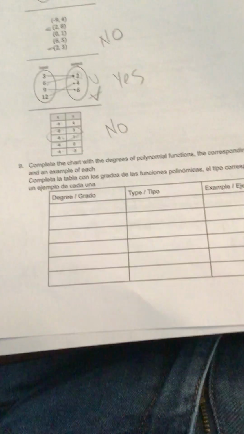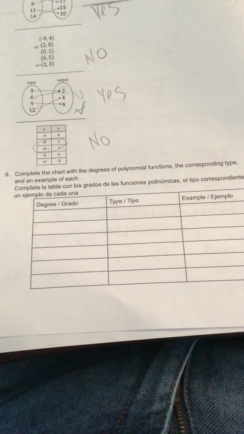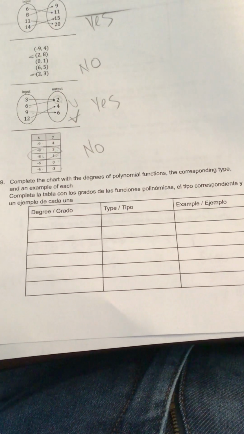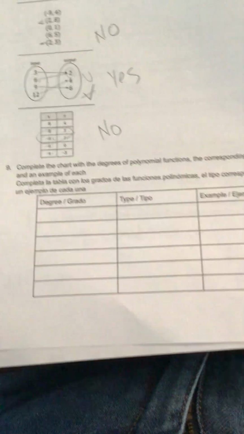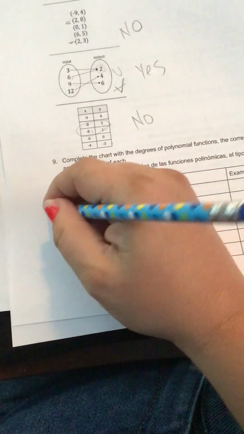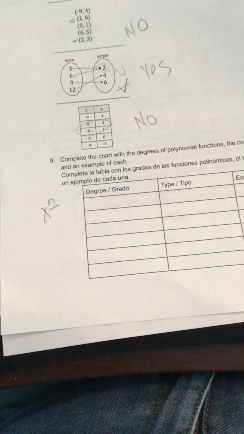All right, question number 9. So it says complete the chart with the degrees of the polynomial functions, the corresponding type, and an example of each. So the degrees then are the floating numbers. It's those exponents.